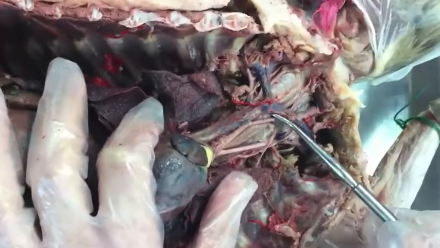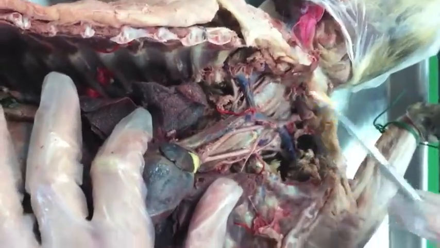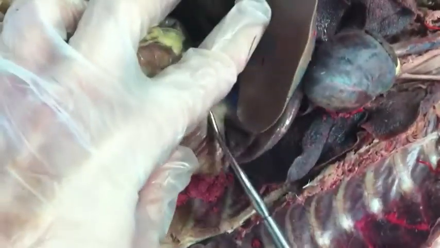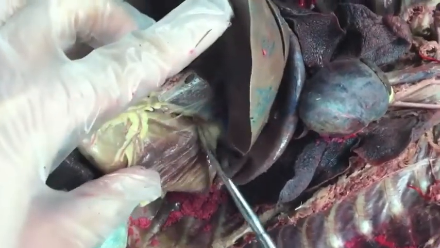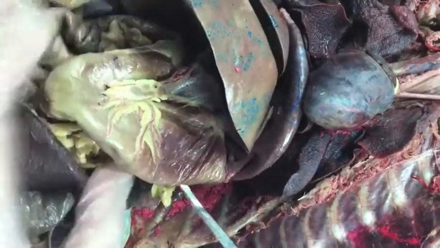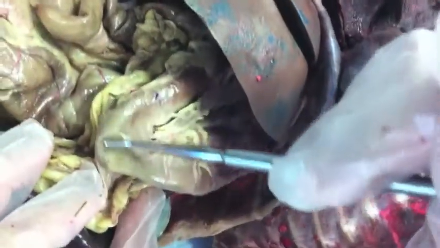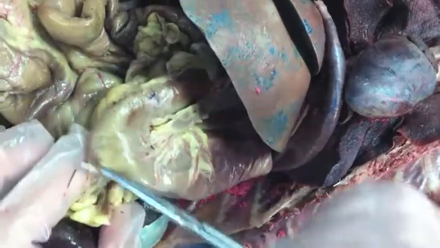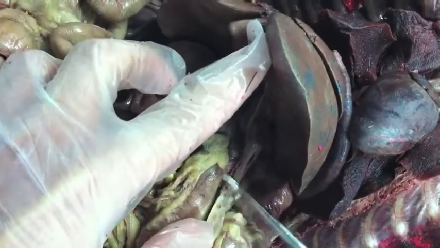Esophagus. This little squishy thing next to the trachea. Stomach is right here. Parts of the stomach: the cardia, that's right here, right? Yes, the cardia is the beginning, then the fundus, and the body, and the pylorus. The pylorus is right here now.